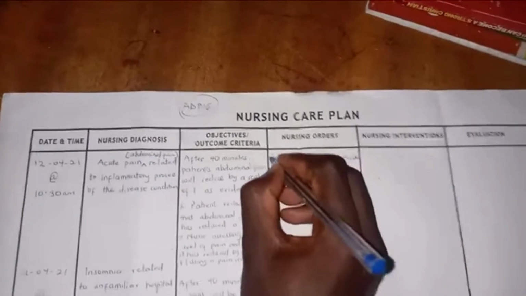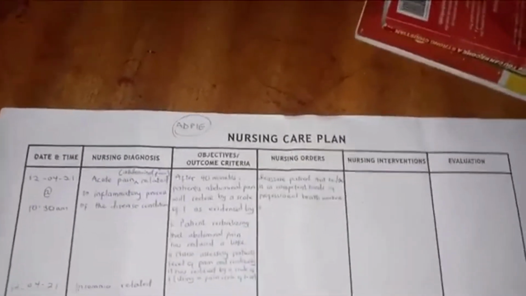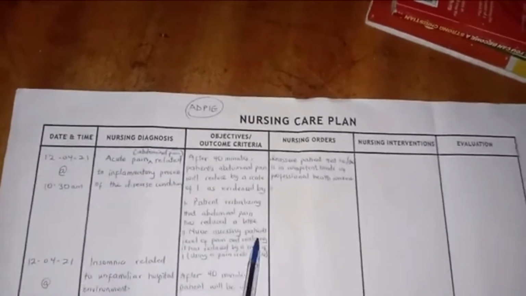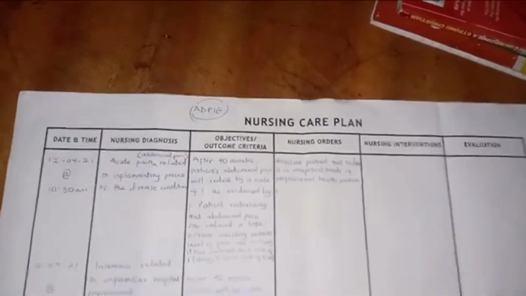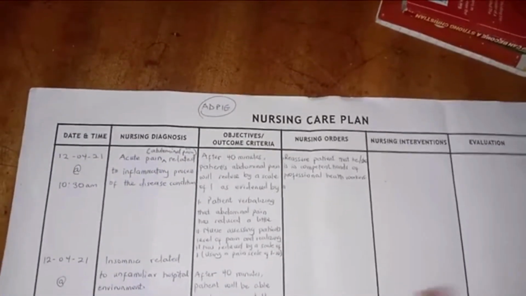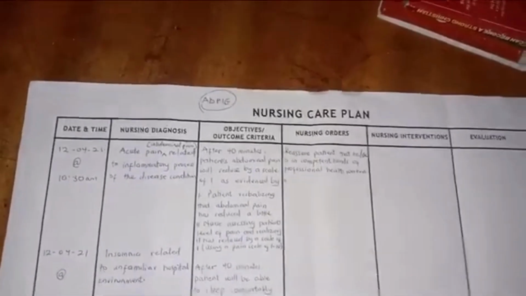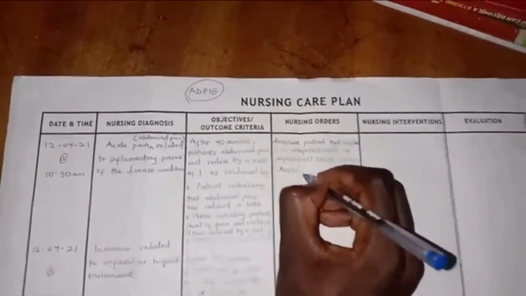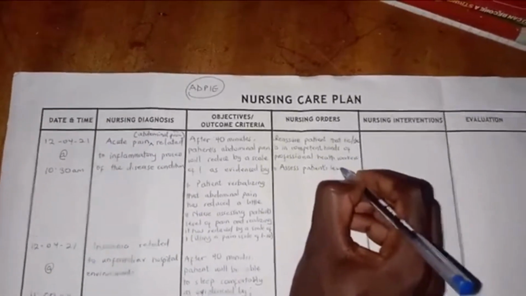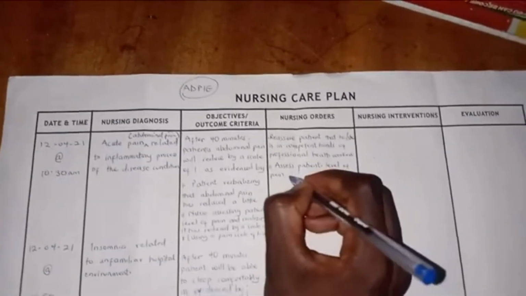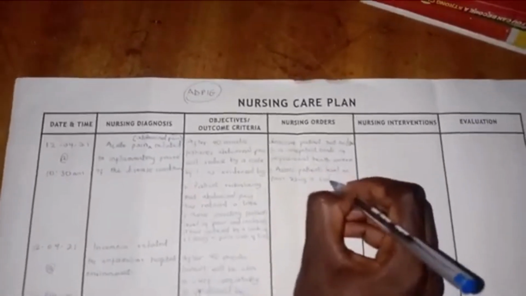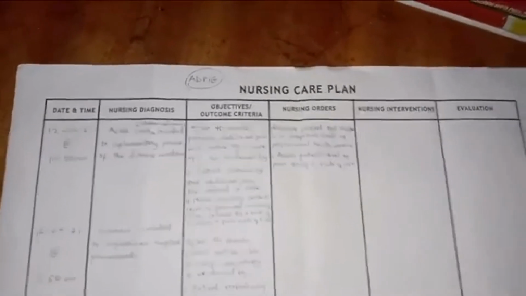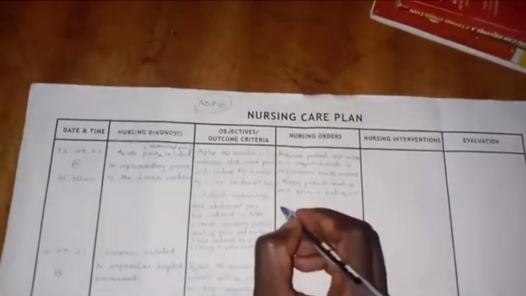Okay, our next will be to assess the level of pain. Remember, you said in your objectives outcome criteria that the nurse is going to assess the patient's level of pain and realize that it has reduced. So you assess the patient's level of pain. Mostly as nurses, before going into any other activities or things to do for the patient, we normally assess first. We assess the condition. So you assess the patient's level of pain using a scale of 1 to 10. So you tell the patient, from a scale of 1 to 10, how painful is your tummy? How painful is your stomach or abdomen?